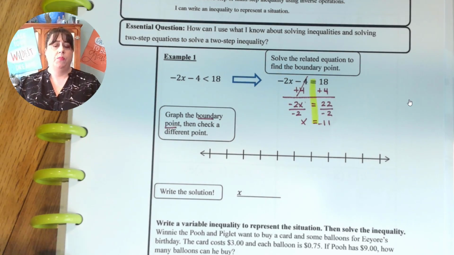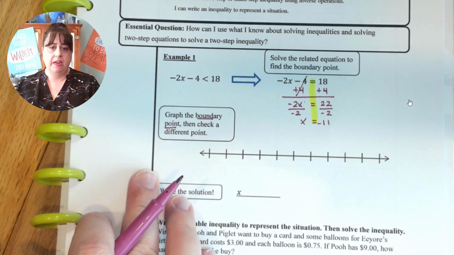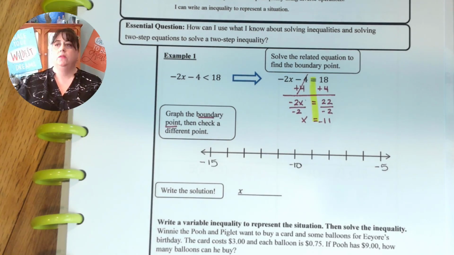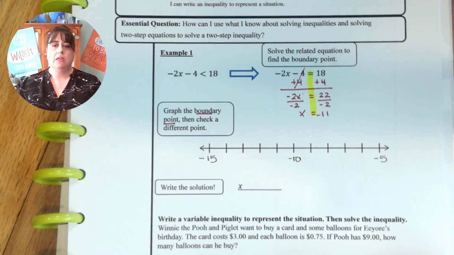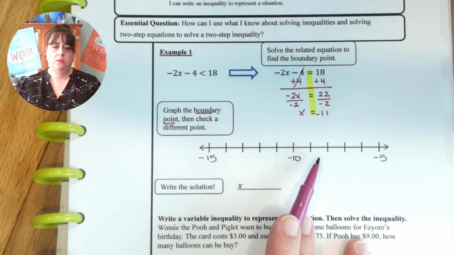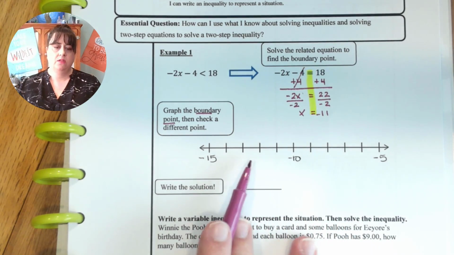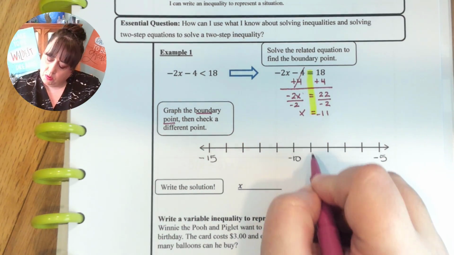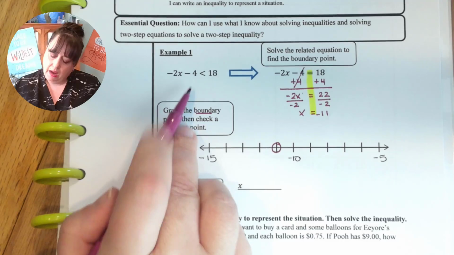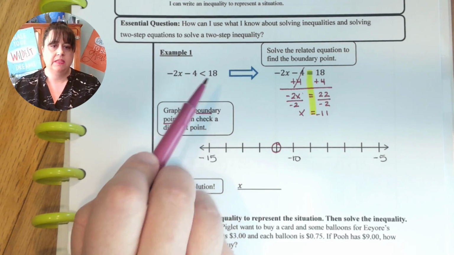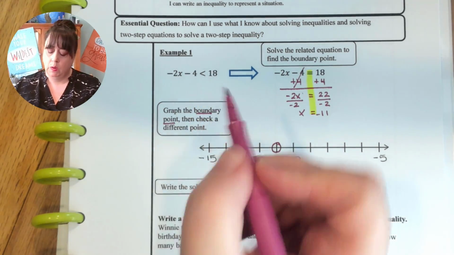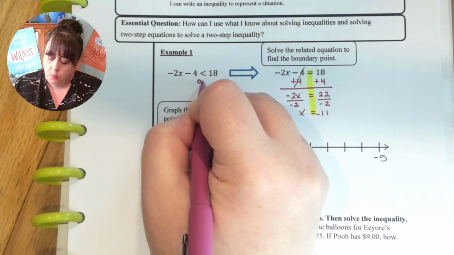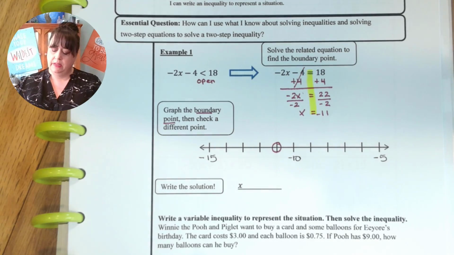Now that we have our boundary point, we want to graph it. Right here, we set up our number line in a way that makes most sense to us. So what made the most sense to me is to go negative 5 and then 1, 2, 3, 4, 5, negative 10, 1, 2, 3, 4, 5, negative 15. So at negative 11, I'm going to put a circle. And then I look back here and I look to see, is this an open circle or a closed circle? And because it does not say or equal to, it is an open circle. So I don't do anything to it.